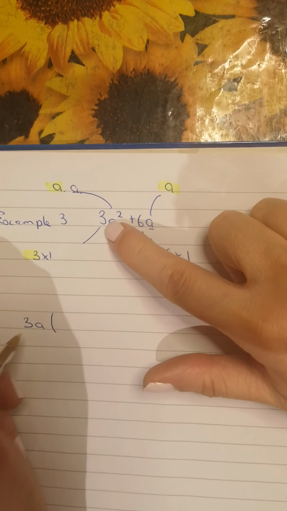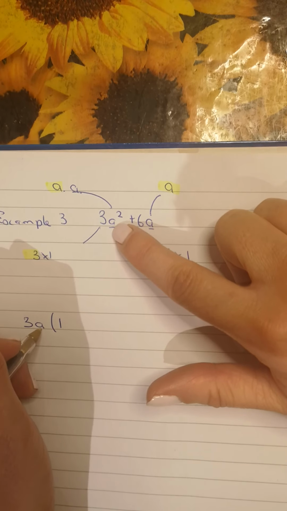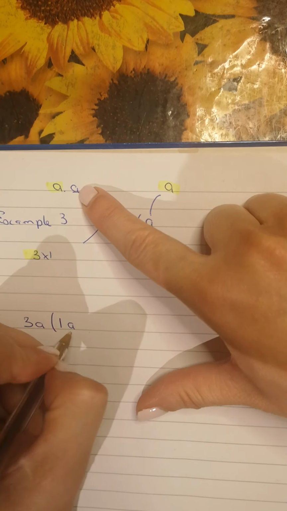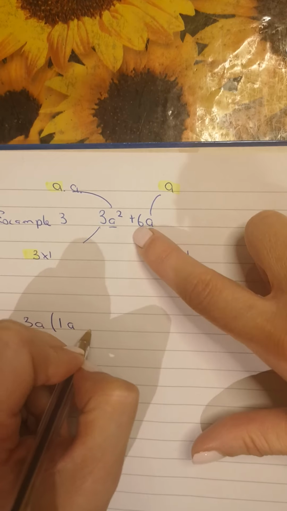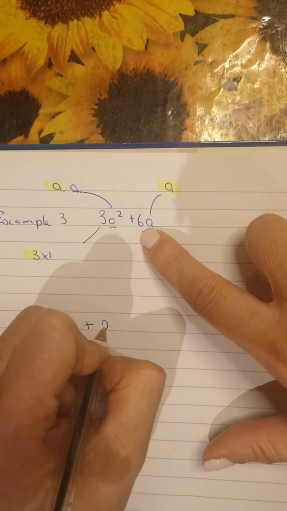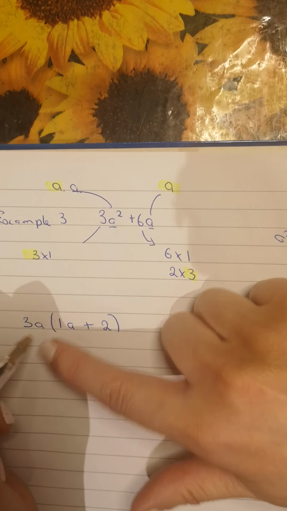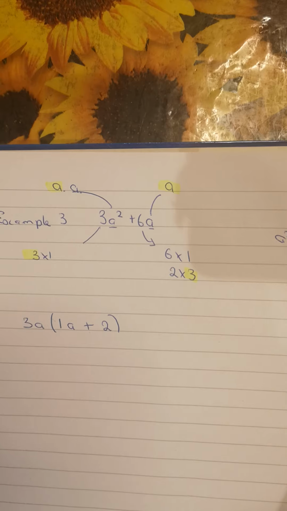Now, 3 into 3 goes once, so 1 left over. I've taken out one of the a's, so he's gone, so I'm left with 1a inside. It's just 2 of them. Plus, don't forget the sign. 3 into 6 goes twice, and my a is gone outside the bracket. So like that a was taken out there, so that's gone. That's your solution, that's your answer.